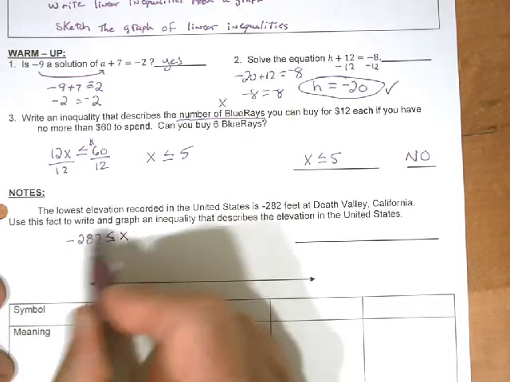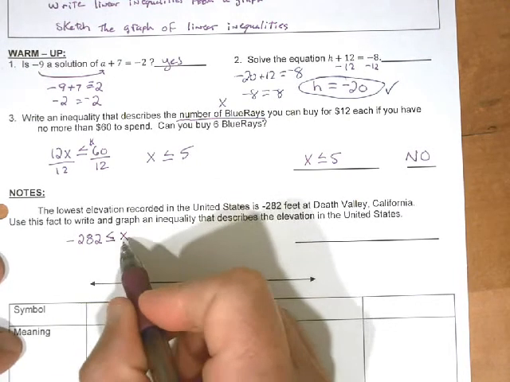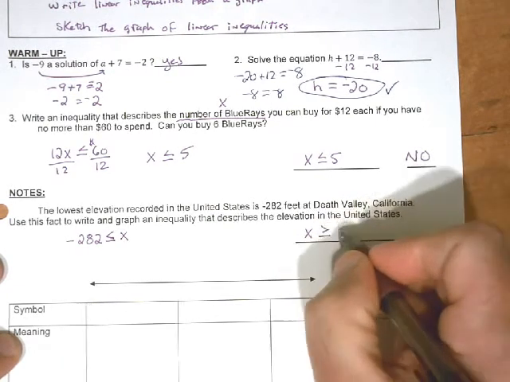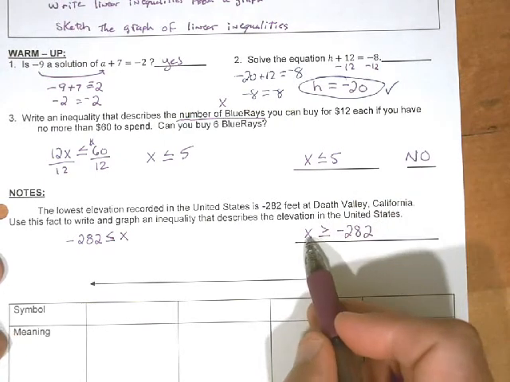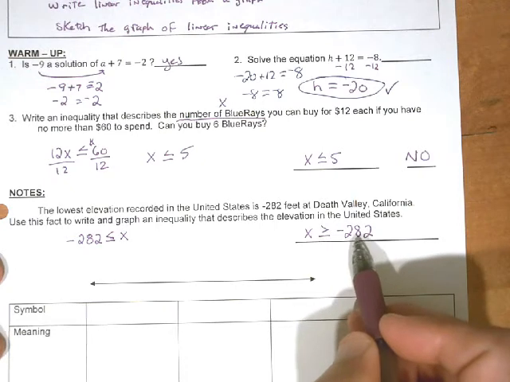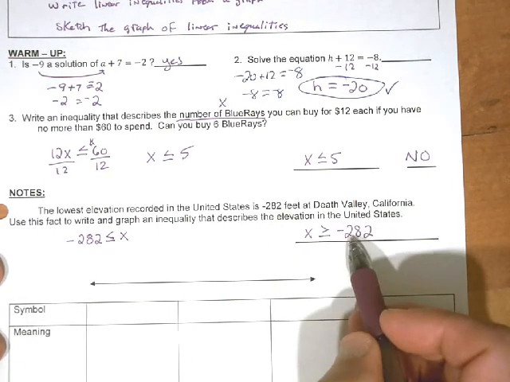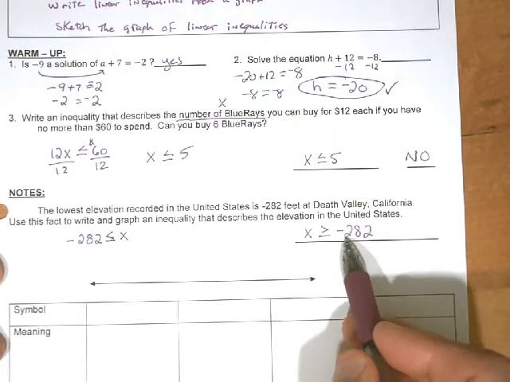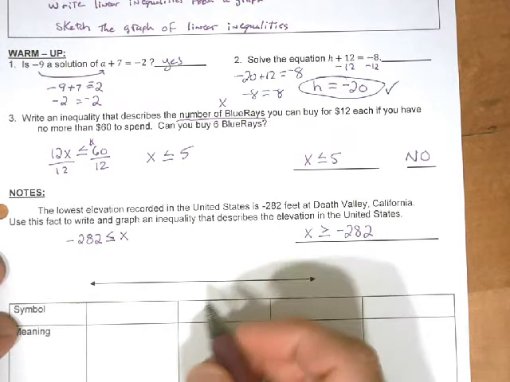Now, this is sort of a backwards way to write it. We always want to write our inequalities, especially when we're graphing them, with the X first. So X is greater than or equal to minus 282. So again, this X has to be greater than that because that is the lowest number possible there in Death Valley. We don't have anything else lower than that. On your number line, you tend to write it this way, but you do want to switch around so it graphs out a lot nicer.